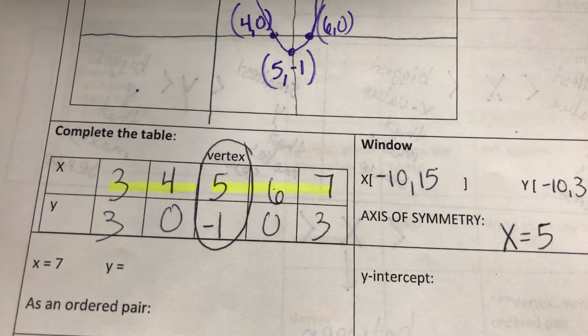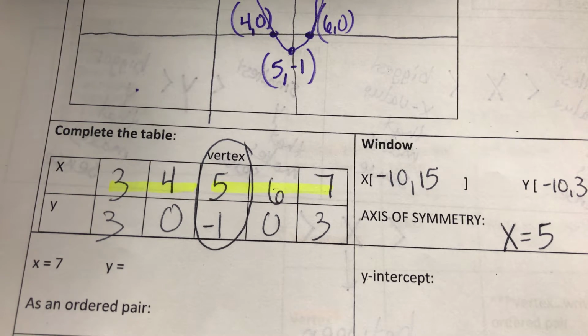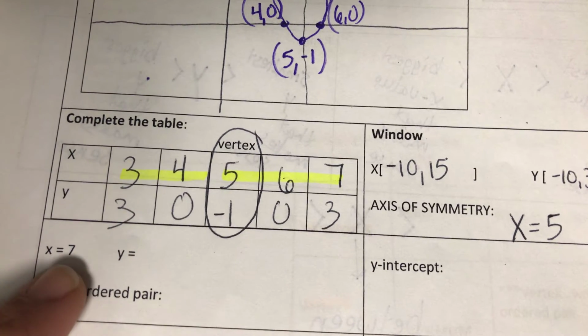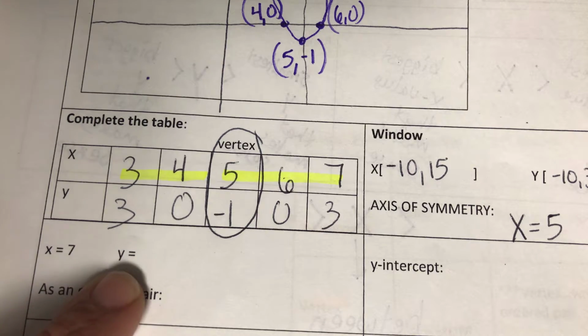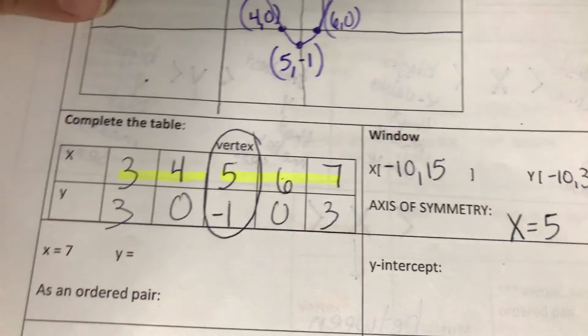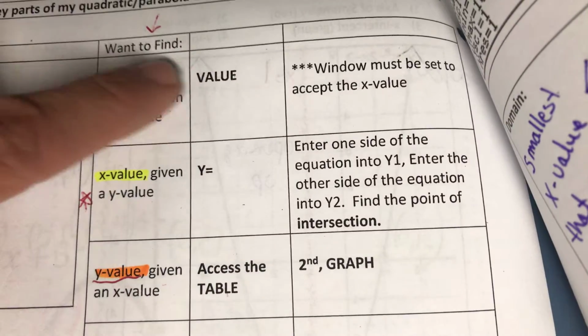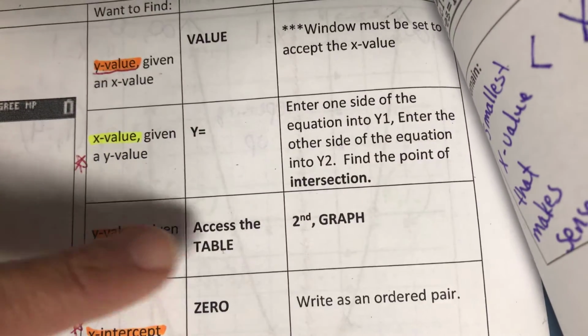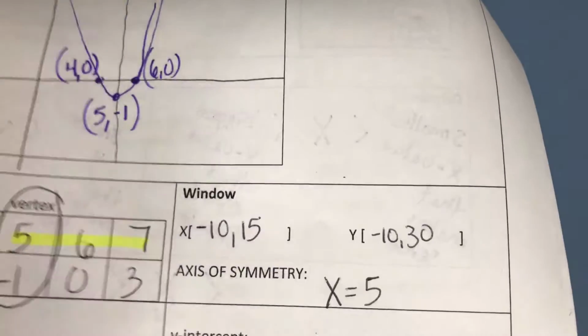Okay, so again, this is all graphing calculator. What I want you to do is, given x, find y. So again, what that means is if you're finding y, you can either use value or you can use the table. So we'll practice by doing a little bit of both. The first time I'm just going to use value.